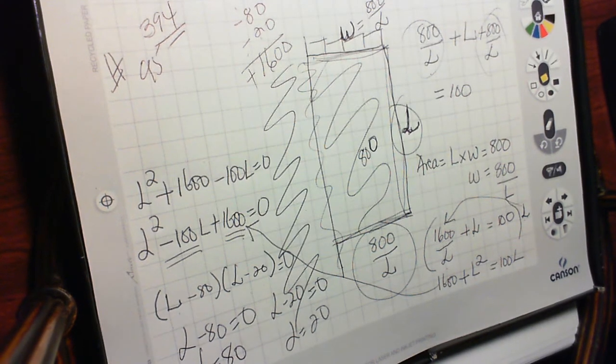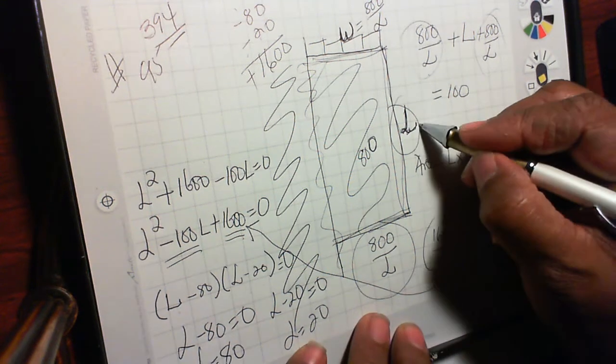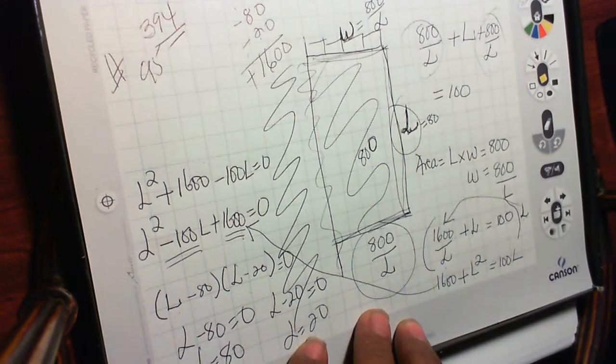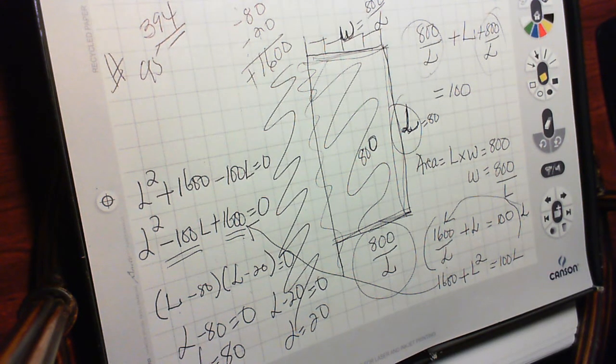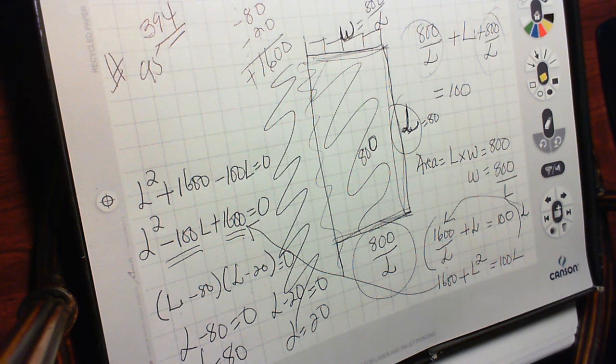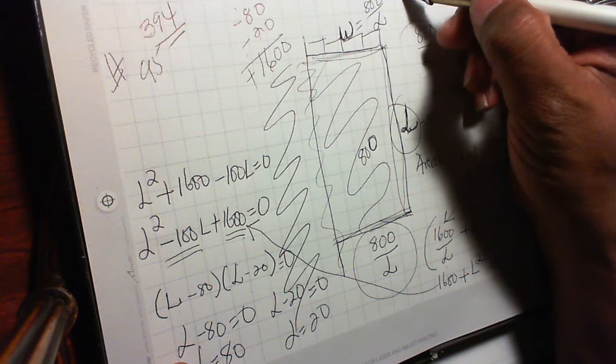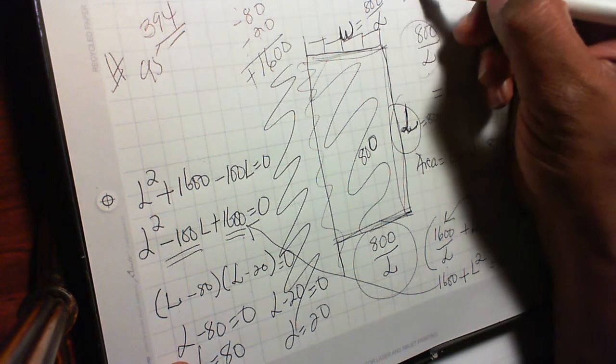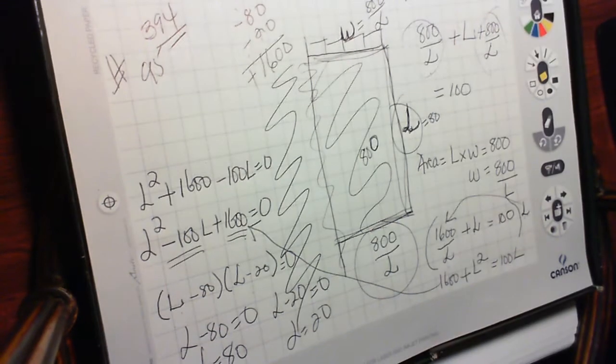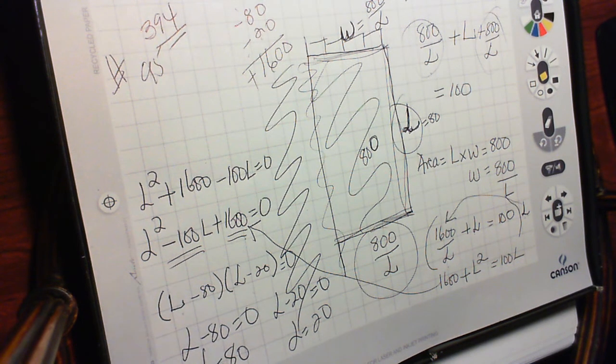Which one do we want? Well, let's check. So we are saying L is 80. Coming back to our diagram, L is 80. So what is the width? It is 800 divided by 80, which is equal to 10. So let's test 80 for the length, 10 for the width.